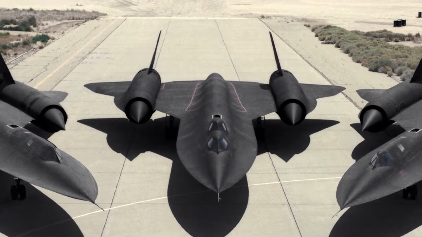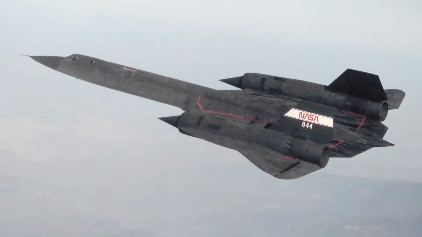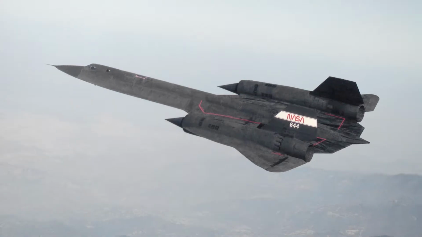In nearly 35 years of operation, not a single one of the 32 Blackbirds was so much as damaged by an enemy fighter or surface-to-air missile, thanks to its record speed of Mach 3.3 or 3,529.56 kilometers an hour. This was achieved on July 28, 1976 when it was crewed by Captain Eldon Joares and Major George Morgan.